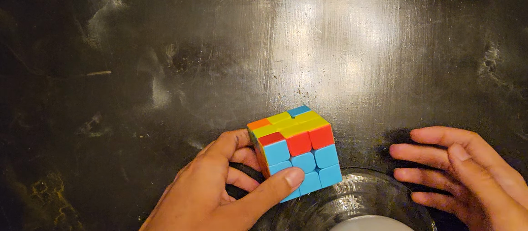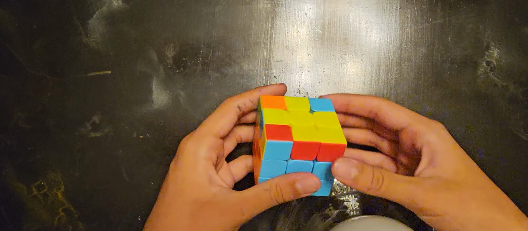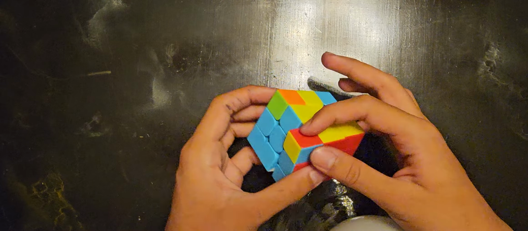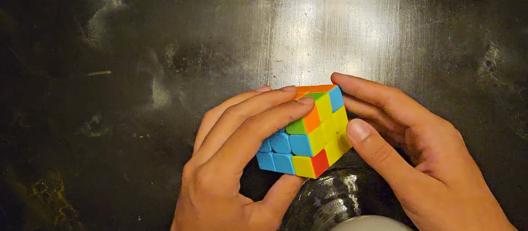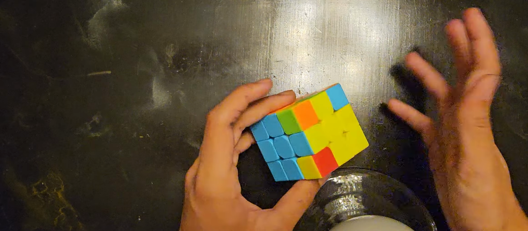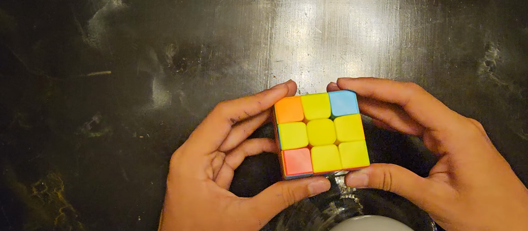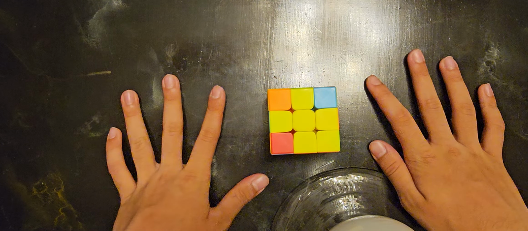So the second case of the video is that you have 2 corners permuted instead of 4, where these 2 are permuted, and these 2 need to swap with each other. Okay, so we see these 2 need to swap, these 2 are permuted like I already said, and we perform this alg.